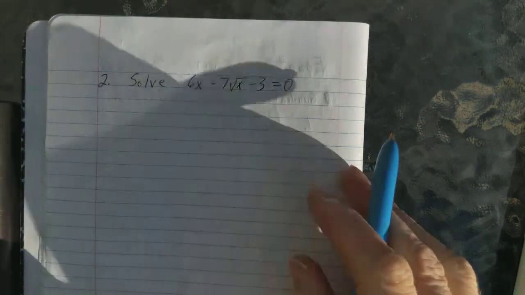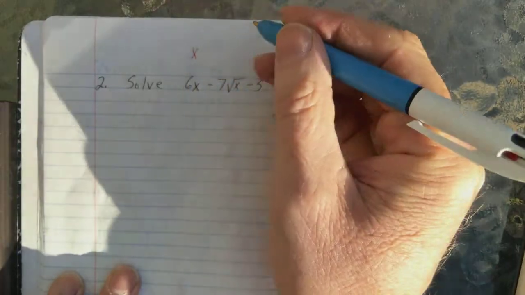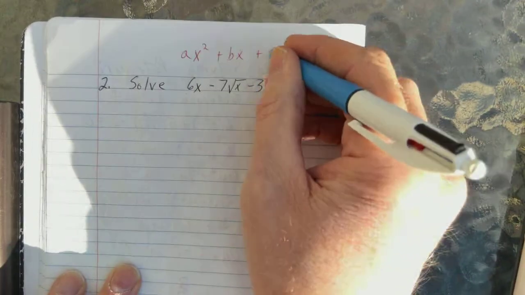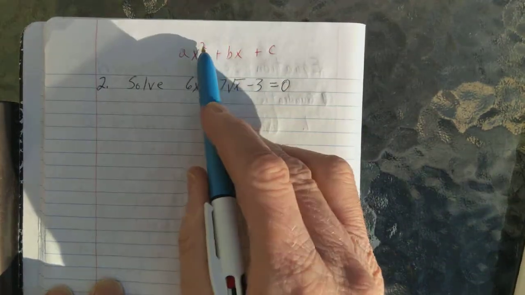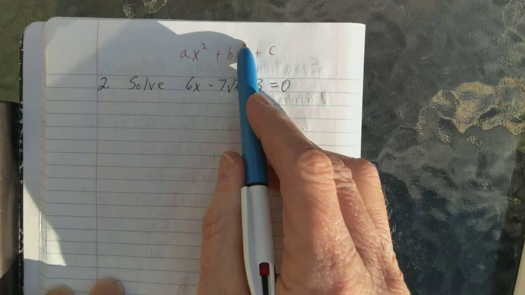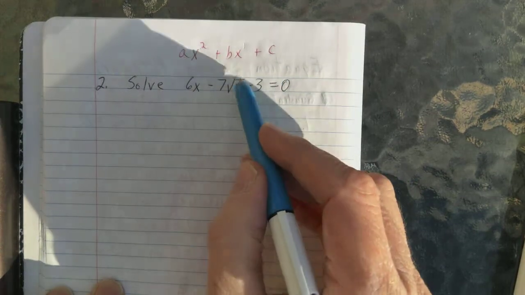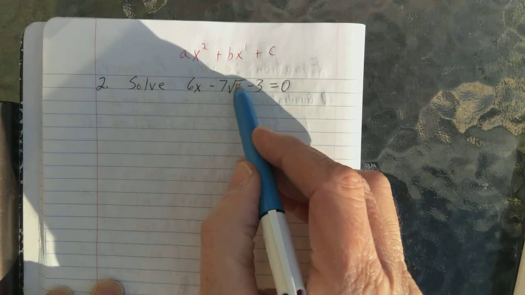But I'm going to use the quadratic technique here because this is interesting. You've got ax squared plus bx plus c for a general quadratic expression. This power is twice as big as this power. Well, this power is 1, this power is 1/2, so this power is twice as big as this power.